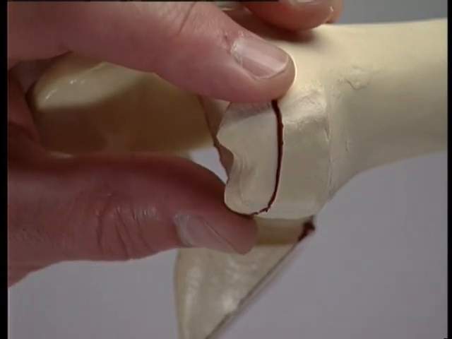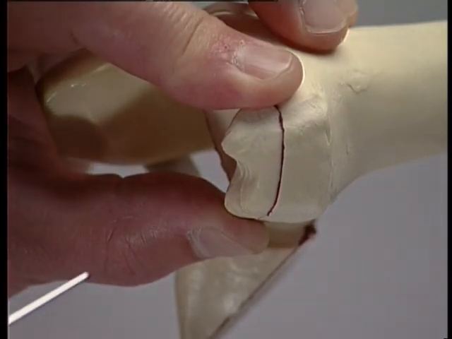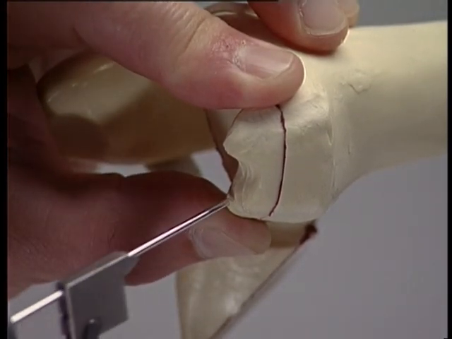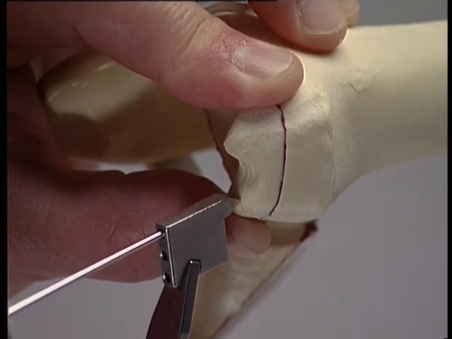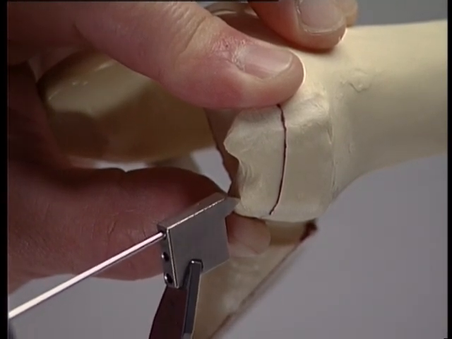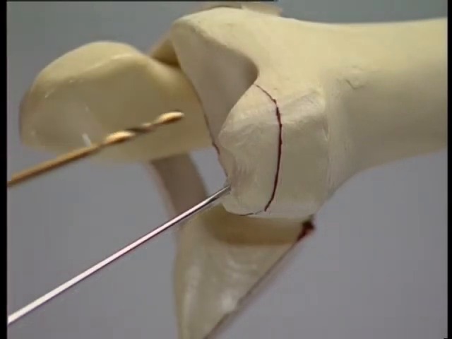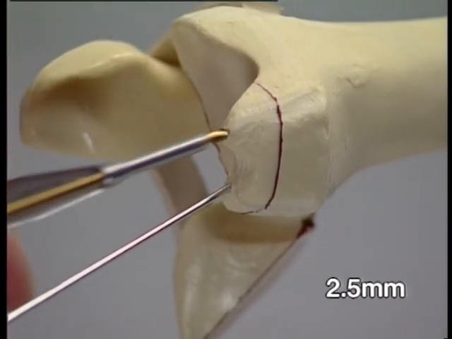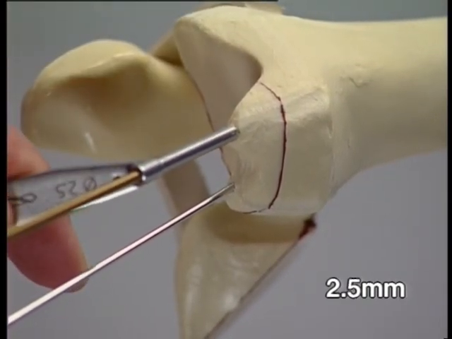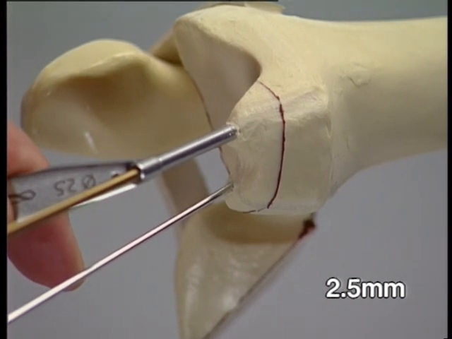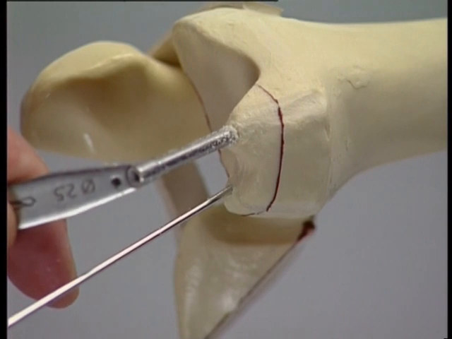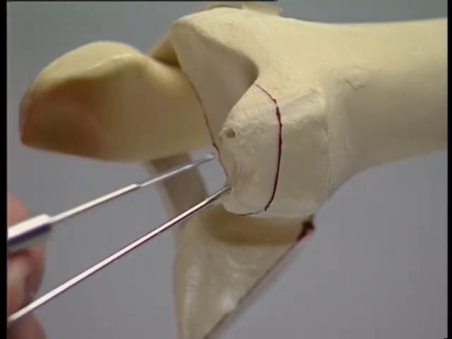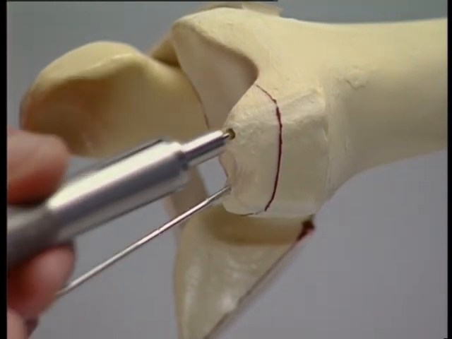The medial malleolus is reduced. Preliminary fixation is done with a 1.6 or 2 millimeter K-wire. The 2.5 millimeter drill bit is used to drill for the 4 millimeter cancellous bone screw, parallel to the set K-wire. The length is measured.